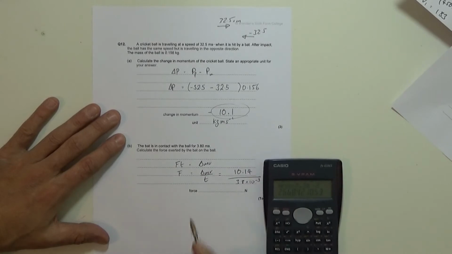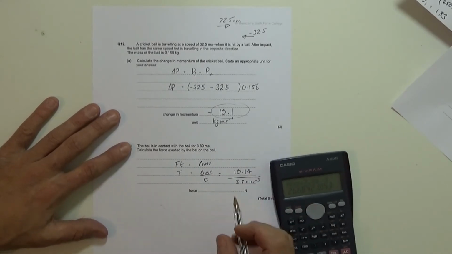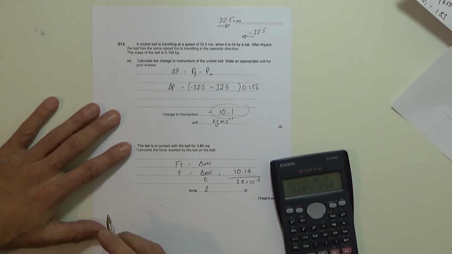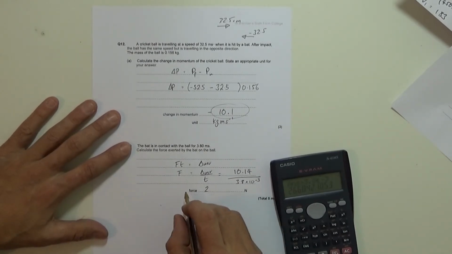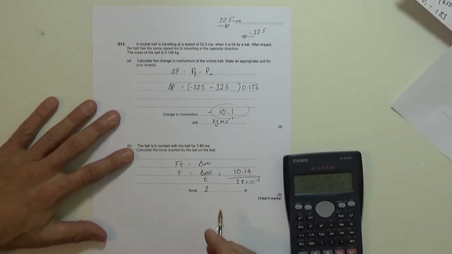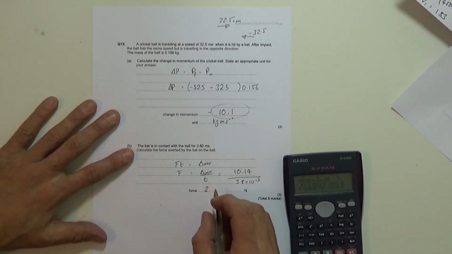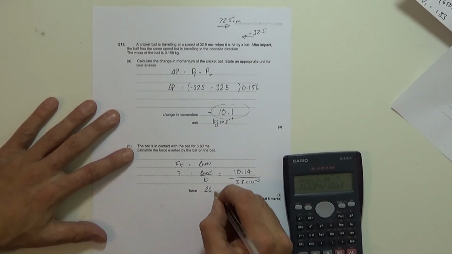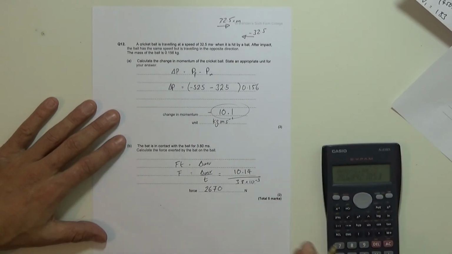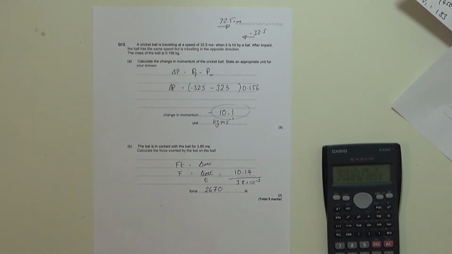There we go. 2668.2. We should put that to the right number of sig figs, which in this case is 3, as they're giving us there. Let's do it to 3. 2670 newtons. Money for jam.